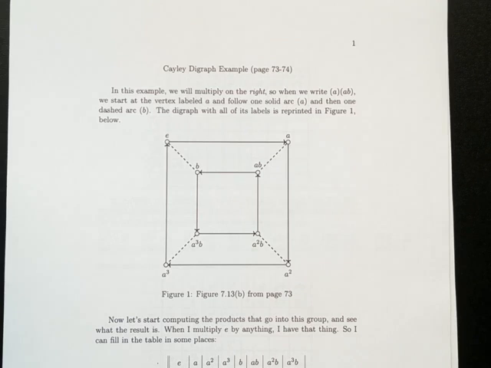If I want to do A squared times A cubed B, what do I do? If I want to know what's going on in this group, I do multiplication on the right.